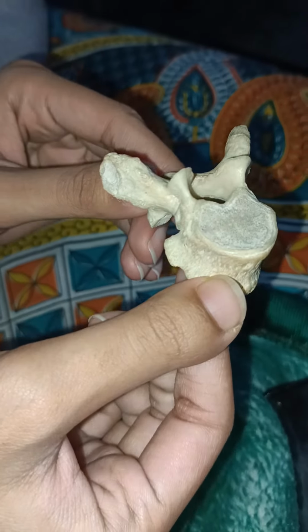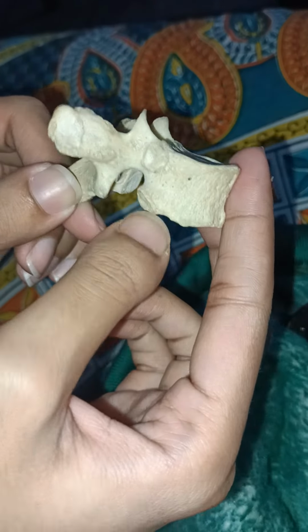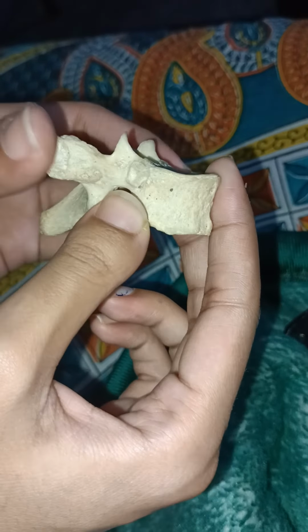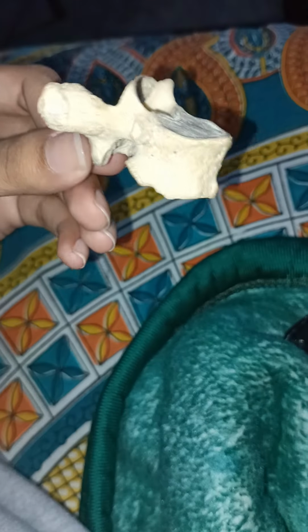Now, how can we identify the thoracic vertebra from other vertebrae? In the body there is the presence of two articular facets, the demifacets: superior demifacet and inferior demifacet. Now, how does it articulate with the rib?